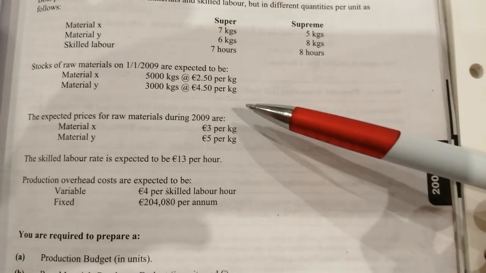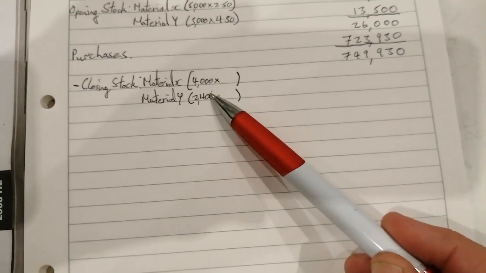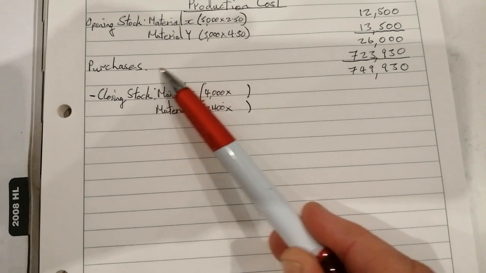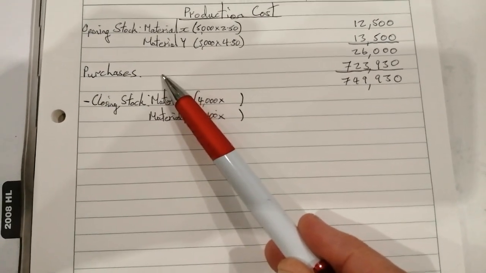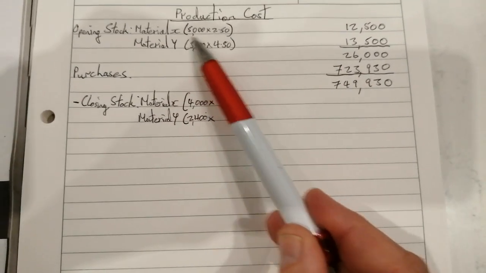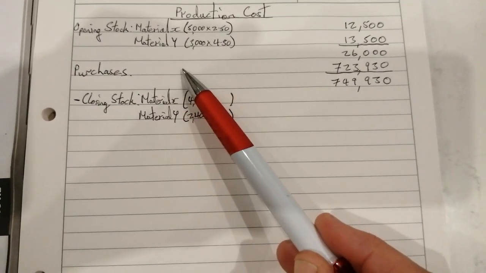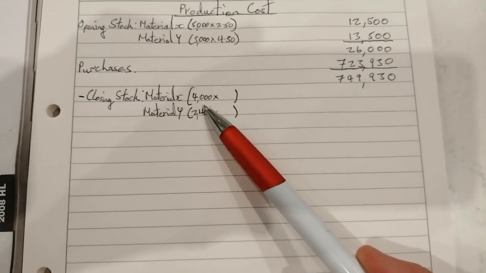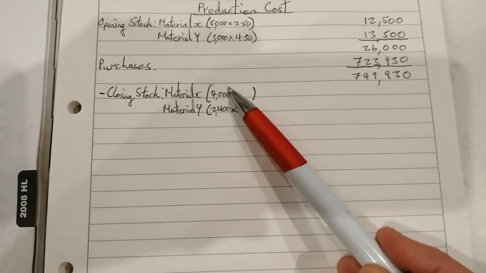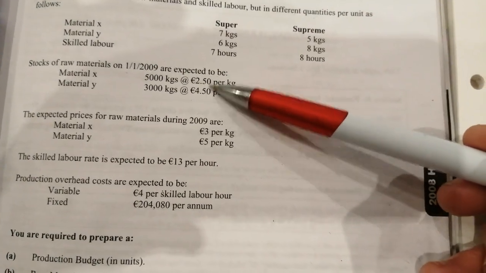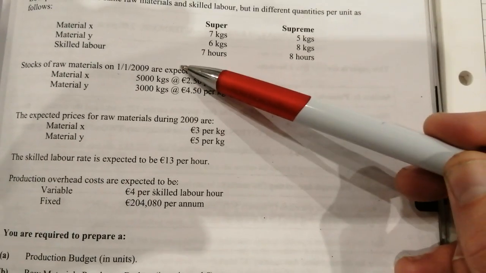Okay, but the stuff you're going to be left with at the end of the year, that closing stock is going to come from the purchases that you bought this year, because when you manufacture in your factory, you're going to use up the stock you had at the start of the year first, and then you're going to use up some of the purchases, and you're going to have some of those purchases left over as closing stock. So what you paid for those purchases during the year is not the same amount that you paid for that opening stock when you bought it last year.